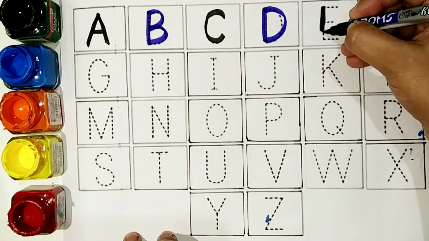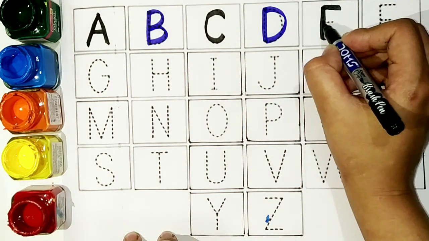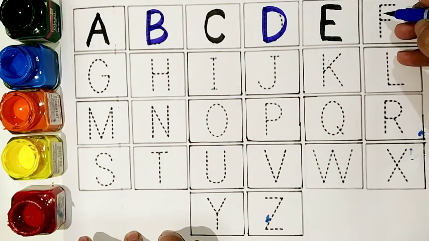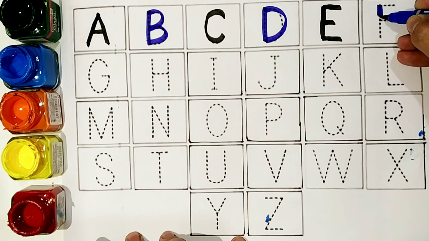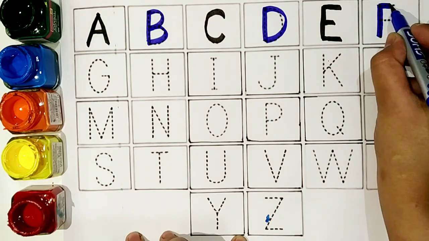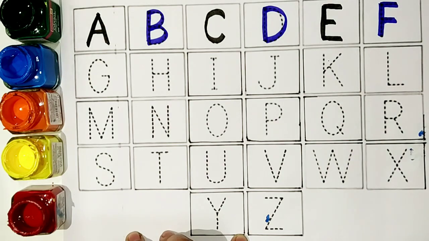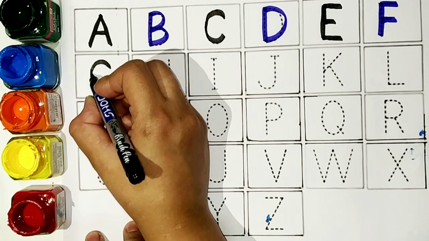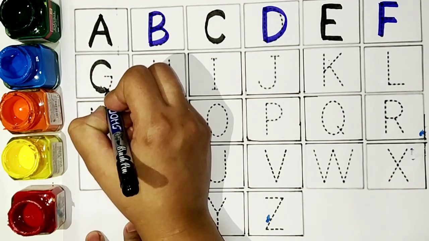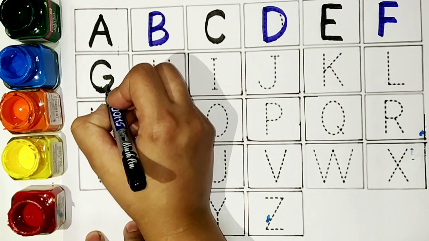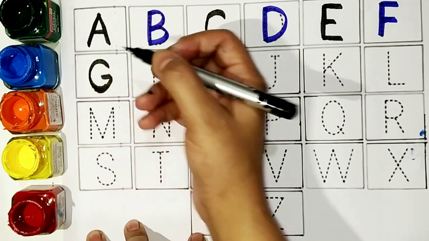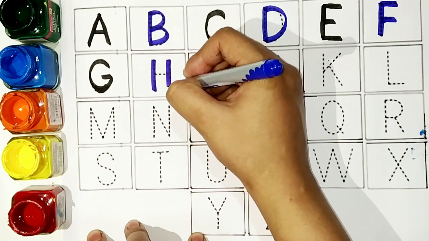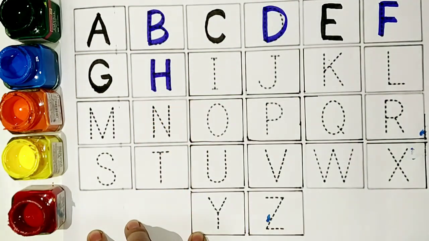Black color. E for elephant. Blue color. F for frog. Black color. G for goat. Blue color. H for hen. Black color.